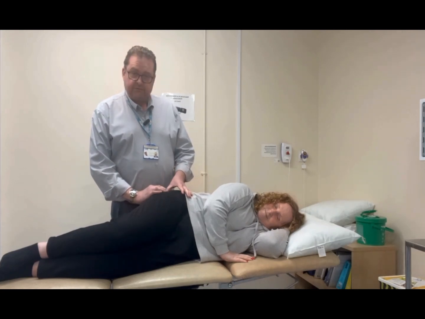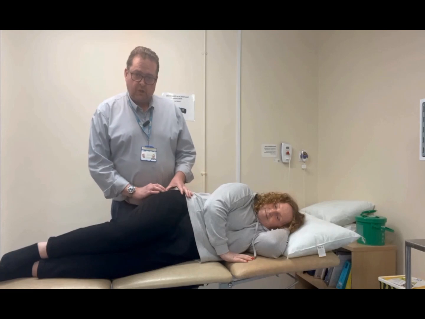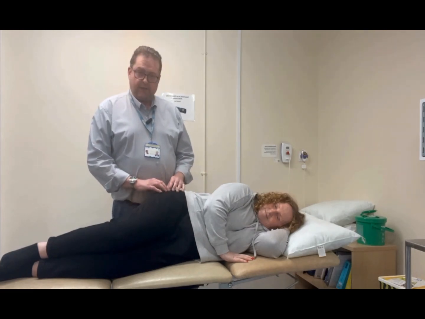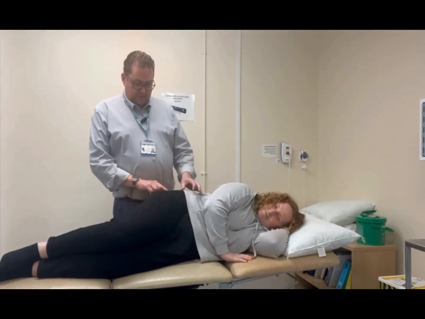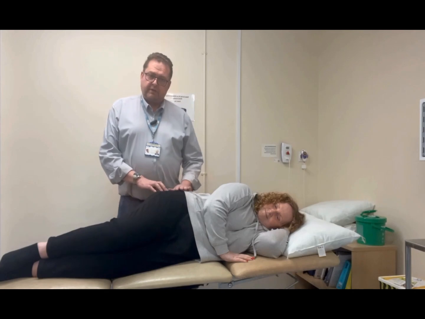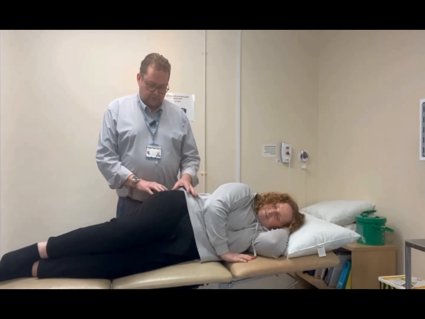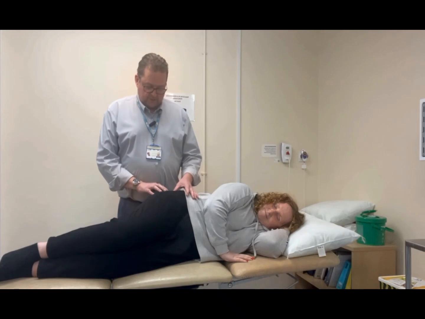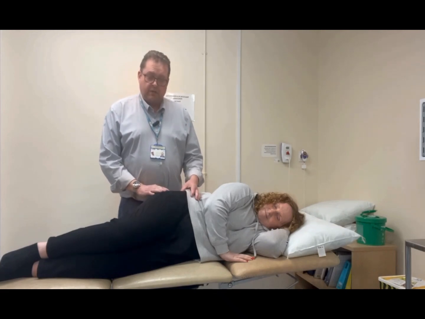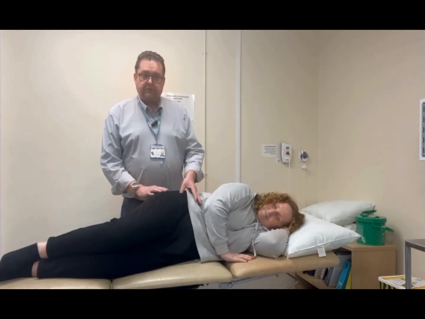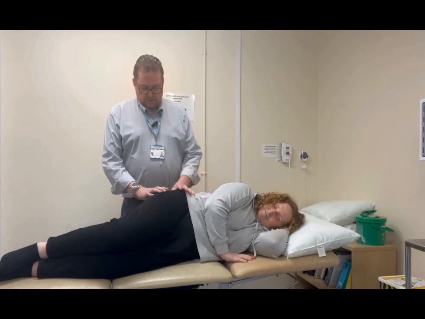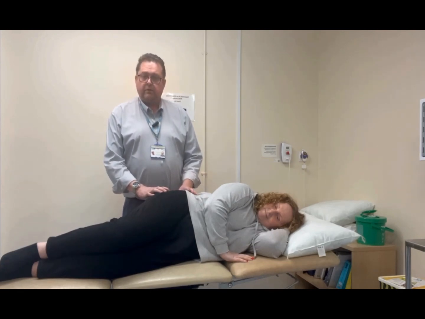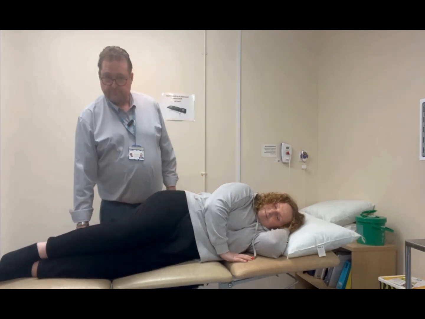And a positive is a reproduction of the patient's lateral hip pain. While we're here, I also check for general myalgia of the gluteals. So this isn't part of the group of tests, but generally some light pressure along the gluteals, along the TFL, just to have a little feel of the muscles.